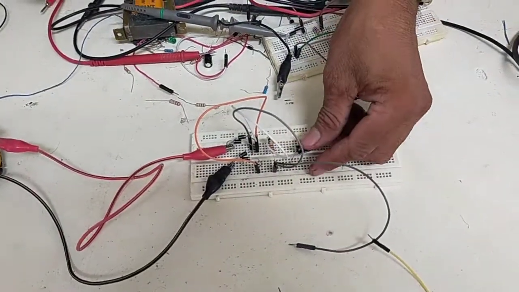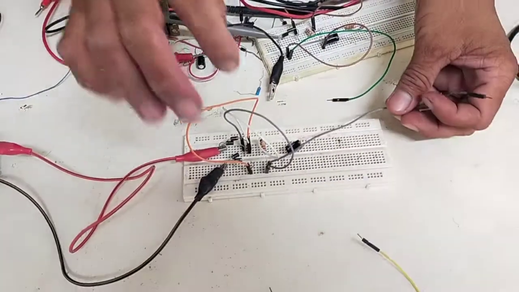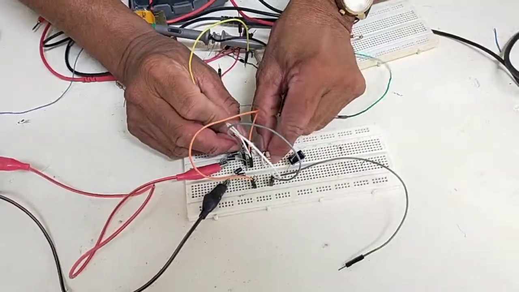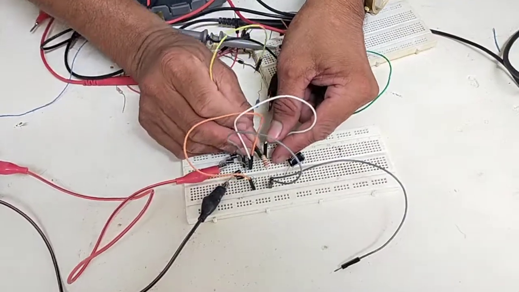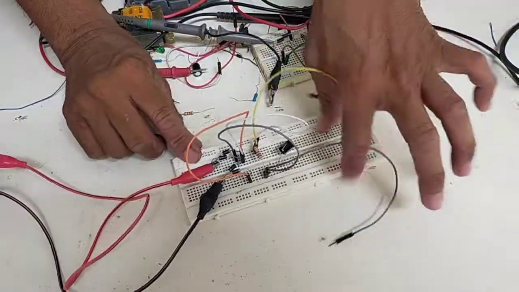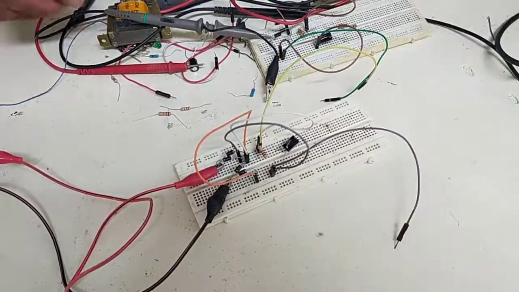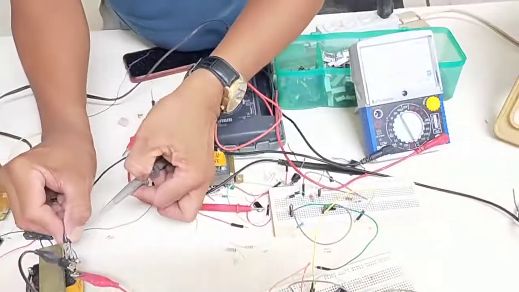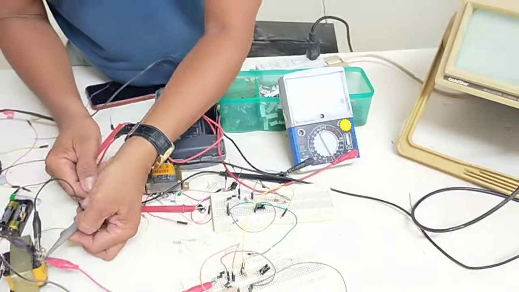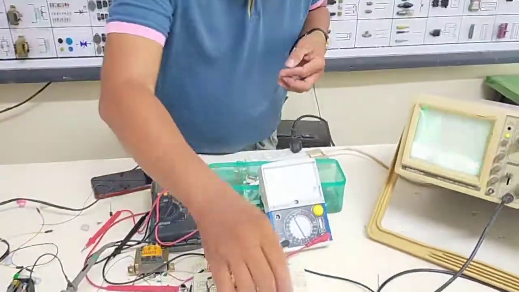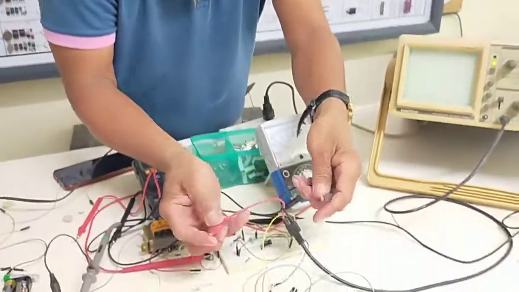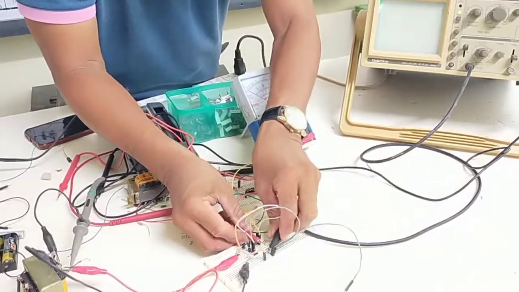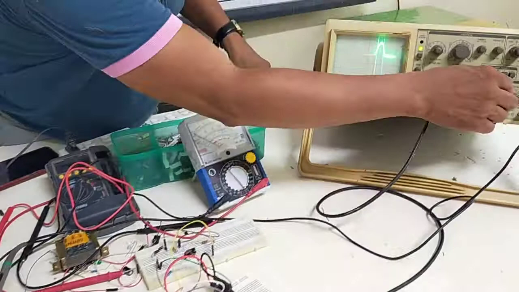Then, let us get the output. What will be the output signal waveform? Again, let us connect the oscilloscope test probe across the resistor of this bridge rectifier circuit.